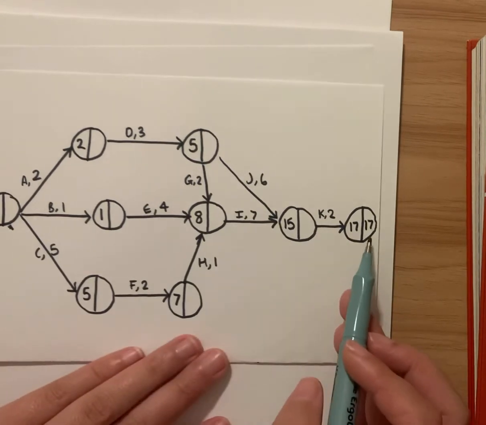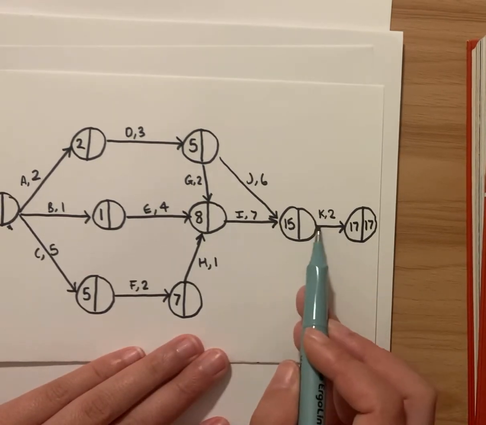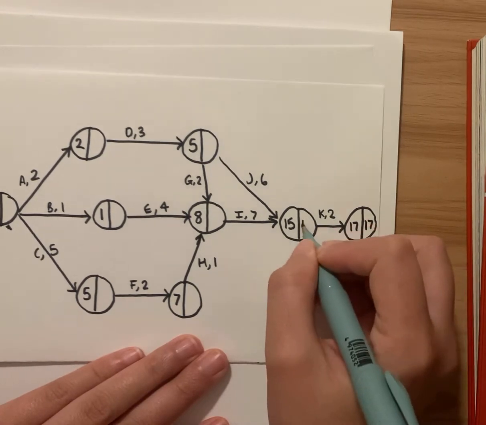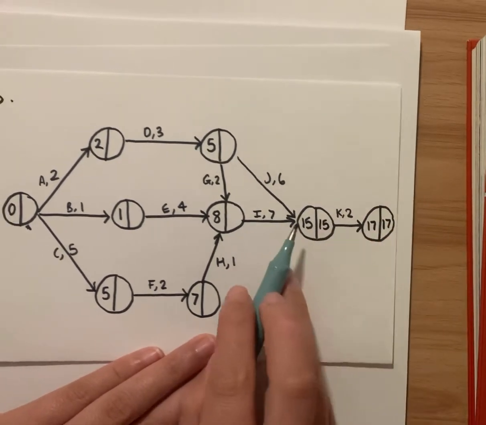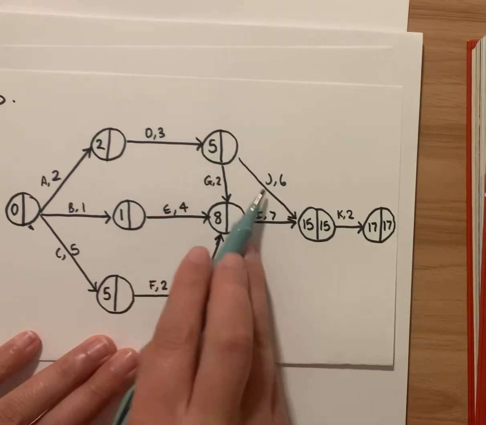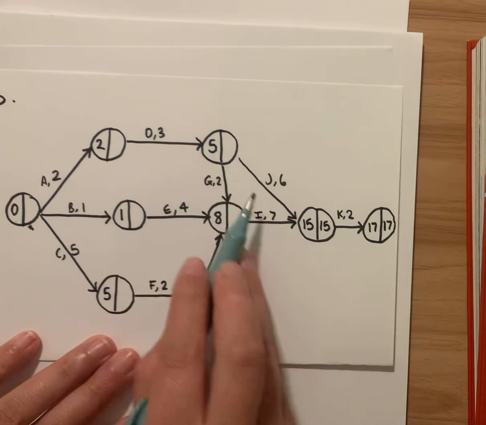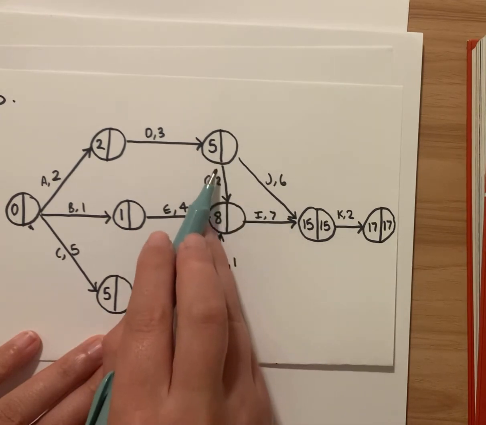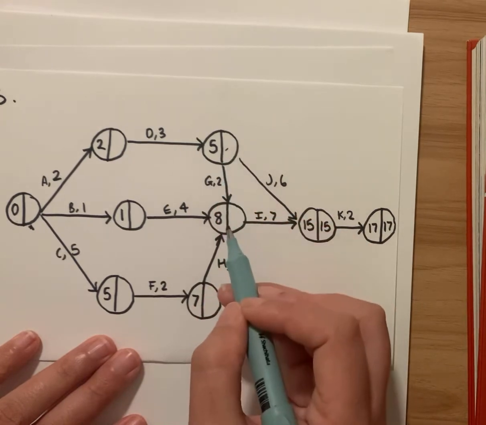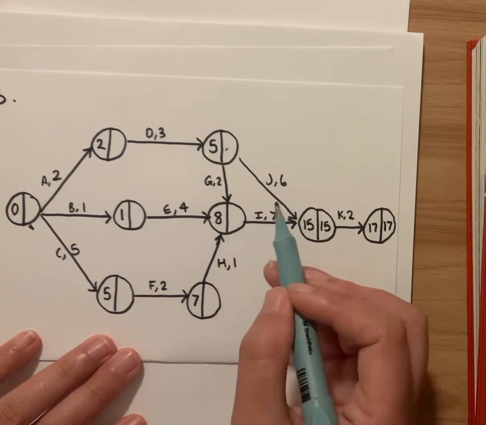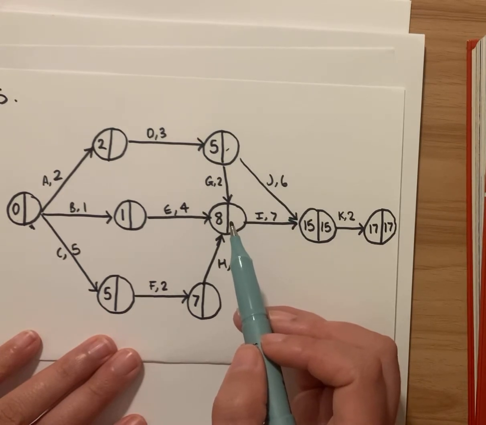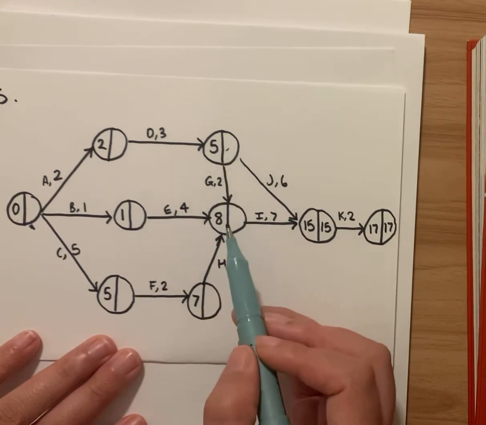Okay, so there's only one arrow that leads back here, so it has to be 17 minus 2, so it's 15. Now, if we were to do this one, well, there's actually 2 arrows that lead back here. If we follow these arrows backwards, there's 2 that lead here. So we need to know this one first before we can choose which edge we're going to follow the pathway along. So we will leave that one for now because we don't have this.